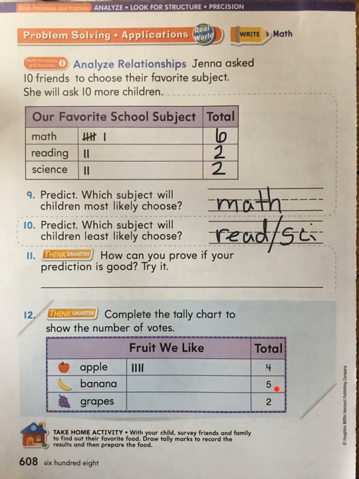For bananas, 5. So we need to make 5 tally marks. 1, 2, 3, 4. Cross for 5. And for grapes, it says 2. 1, 2. All right, we have finished our lesson for today on tally charts and making tally charts.